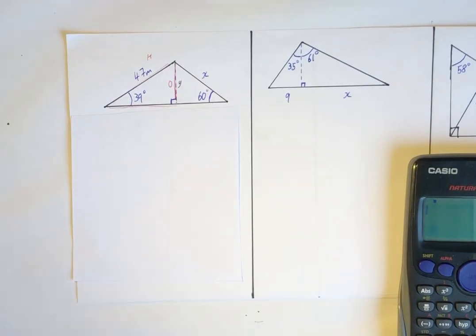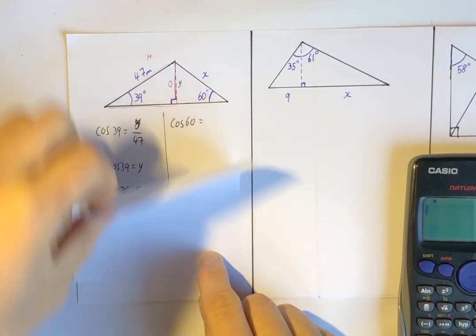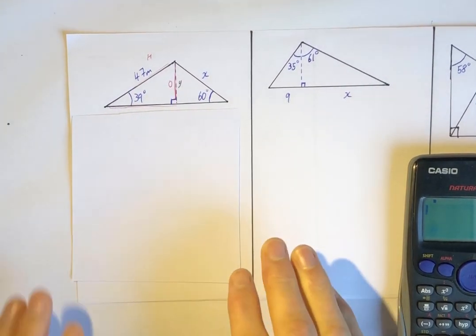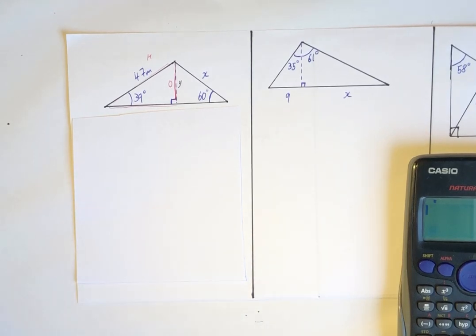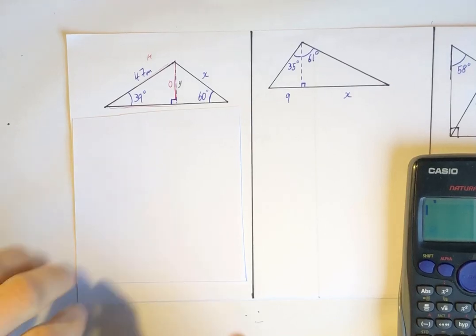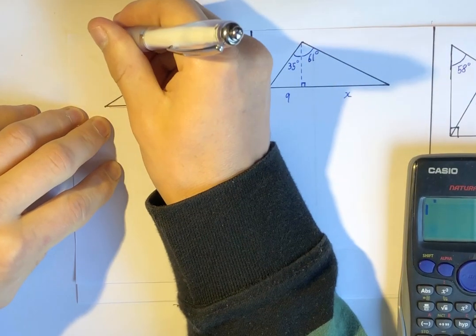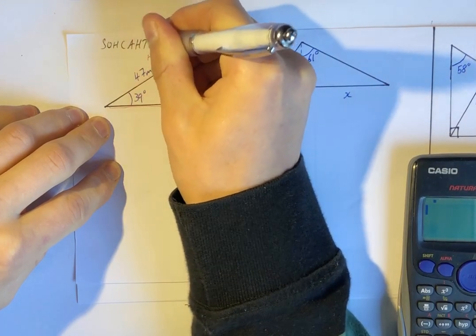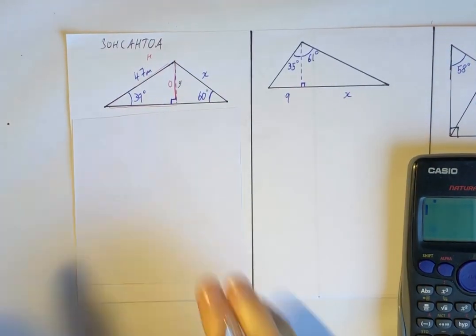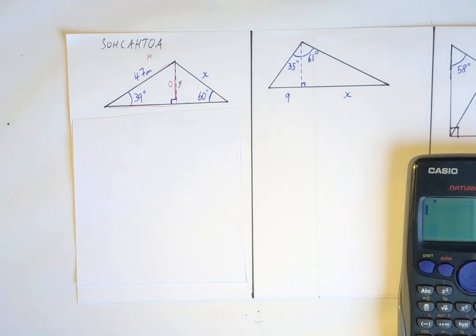Okay lads, I'm just going to go through some trig problems. I had a great start with this video by getting the first one wrong, so hopefully I don't make another mistake now that I've refreshed myself on how to do trigonometry. So the first thing I want to do is just write down my mnemonic, SOH CAH TOA, just to remind myself of what ratios of the right angle triangles I'm using.